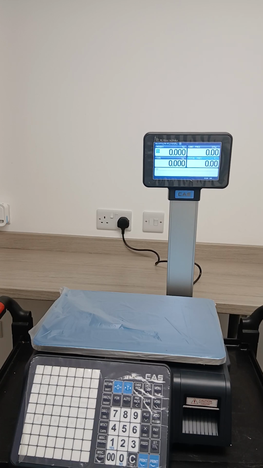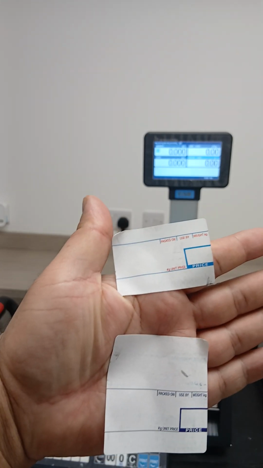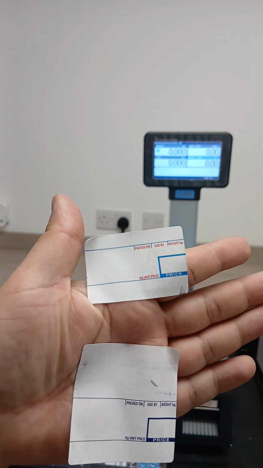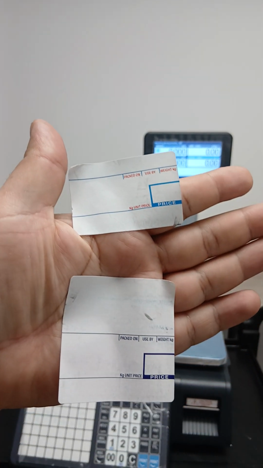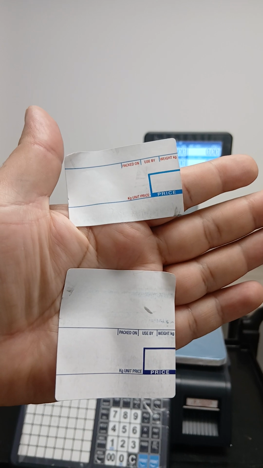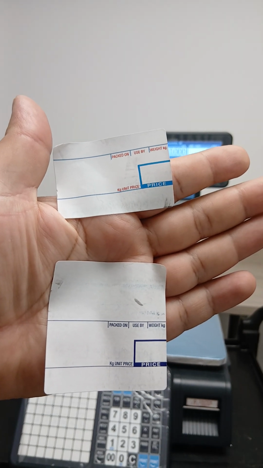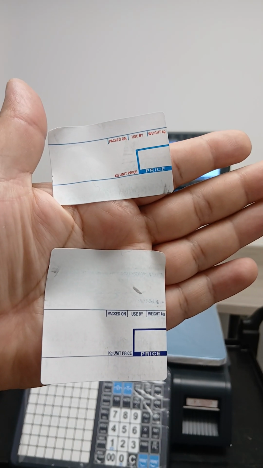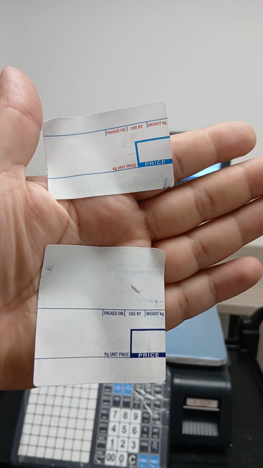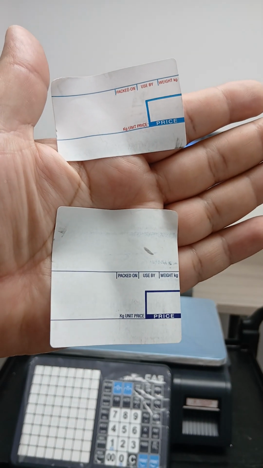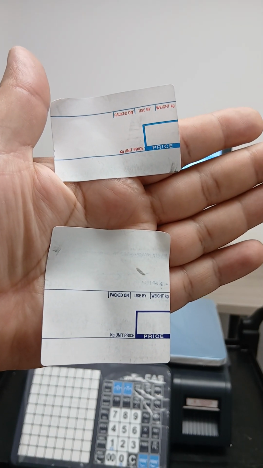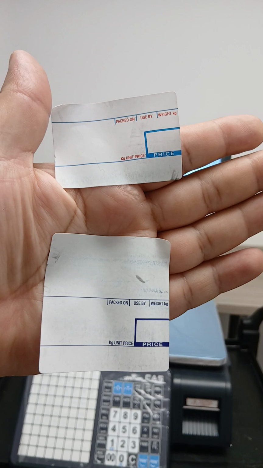The CAS CN1 by default comes with the smaller label size, which is a 58 by 40, which is the top one here. And then if you want to include more content on the label, like ingredients, allergens, storage, handling instructions, your logo or additional shop information, then you can switch to the larger size labels, which is the 58 by 60, which is on the bottom there.